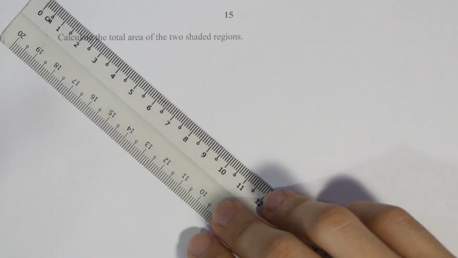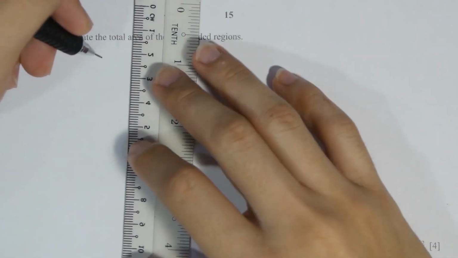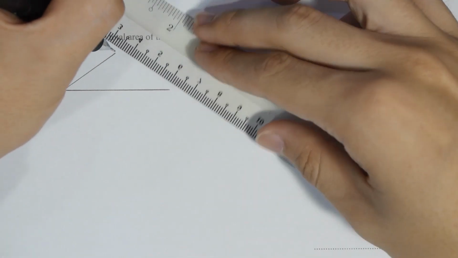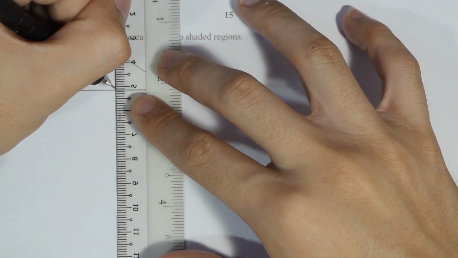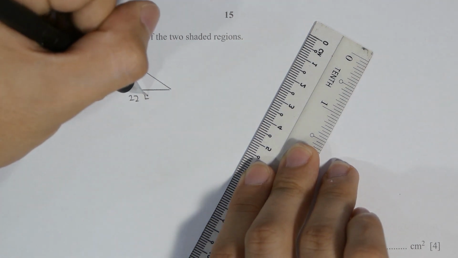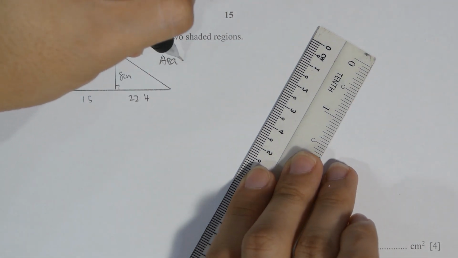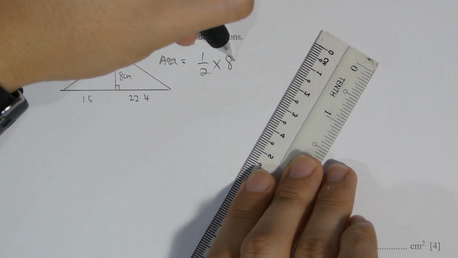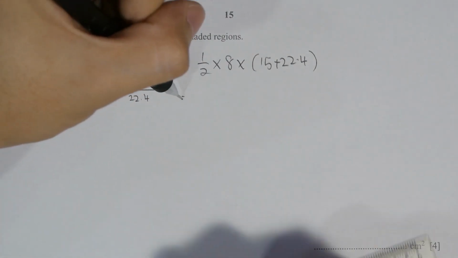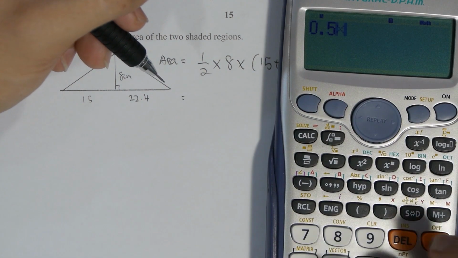And for part C, calculate the total area of the two shaded regions. So the first thing that I did was to calculate the AOC, the big triangle. So the total base here, which is 15 plus 22.4, multiplied by its height of 8 and multiplied by half. So the total area of the triangle is 149.6.